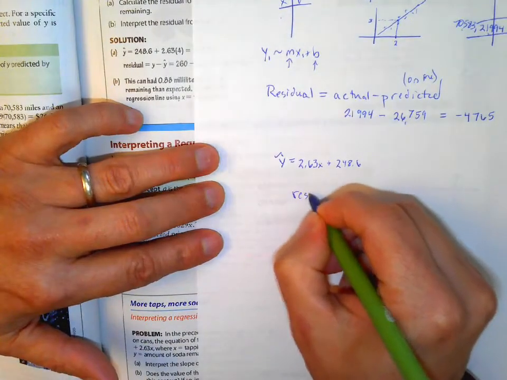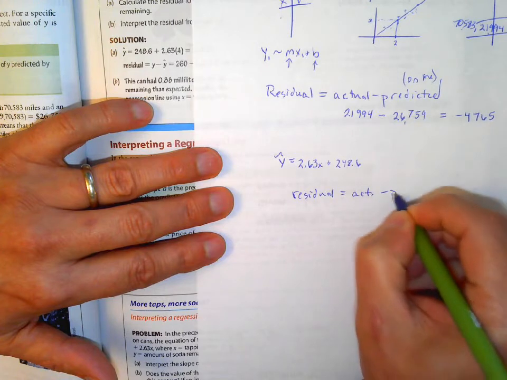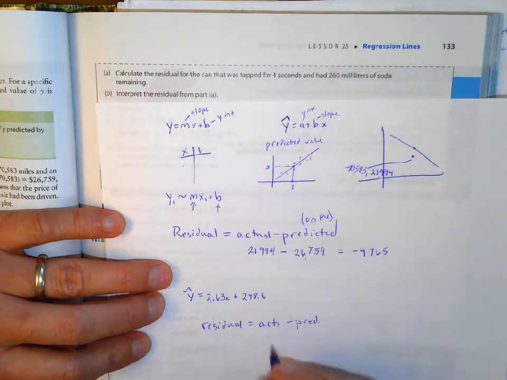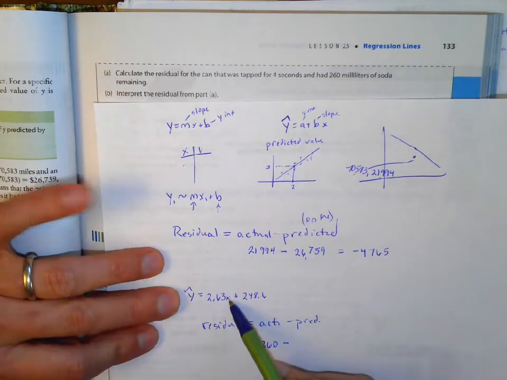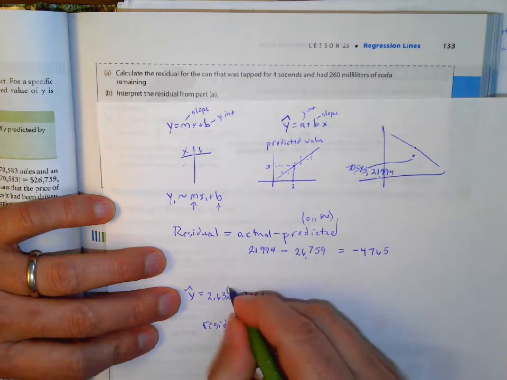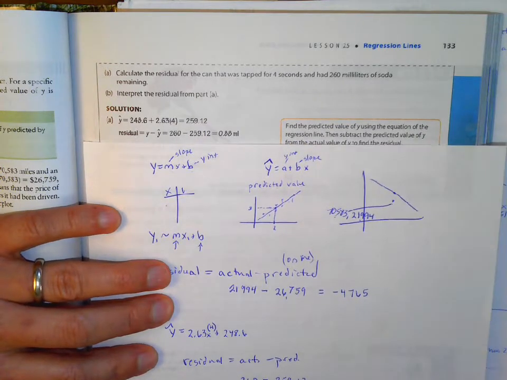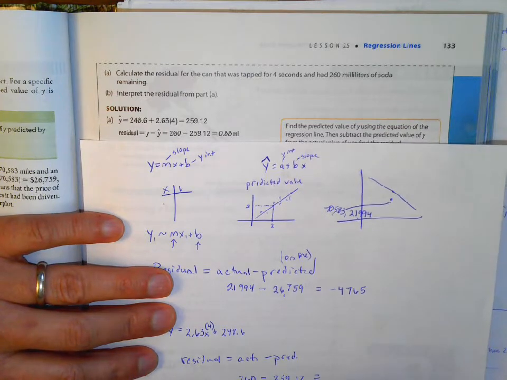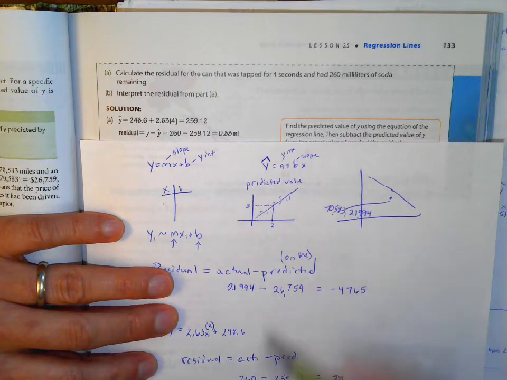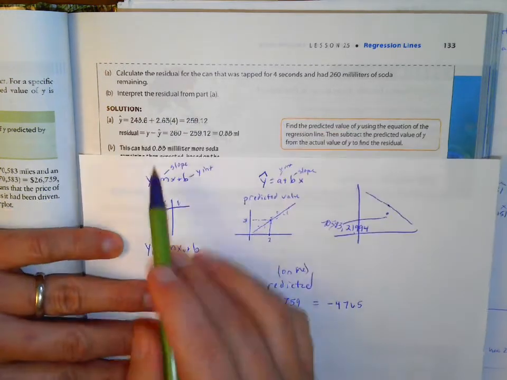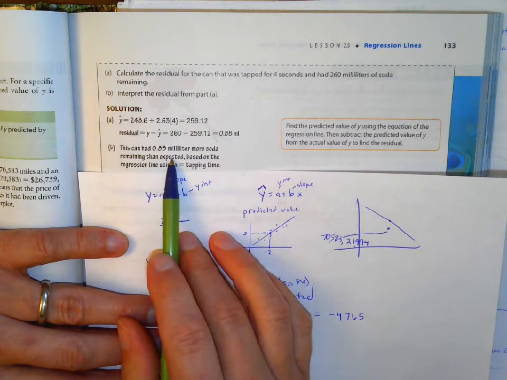So our residual is equal to our actual minus our predicted. For a can tapped for 4 seconds, there was that much remaining. So that's my actual, 260. And the way I find my predicted is I plug the 4 into this equation. If I plug a 4 in here, it gives me 259.12. So the residual, actual minus predicted, is 0.88. Our prediction was off, a little bit below, by 0.88 milliliters. Now interpret it: the can had 0.88 milliliters more soda than we were expecting.